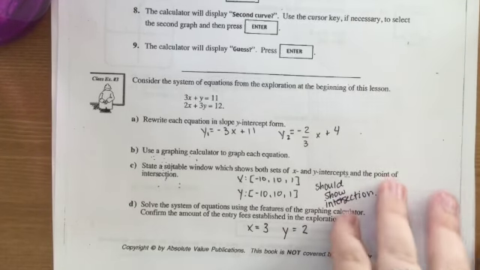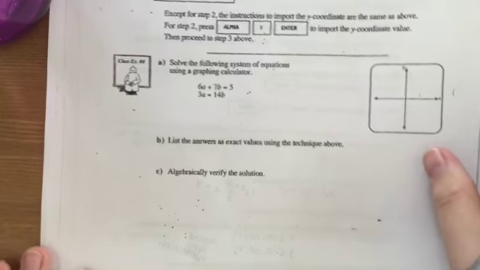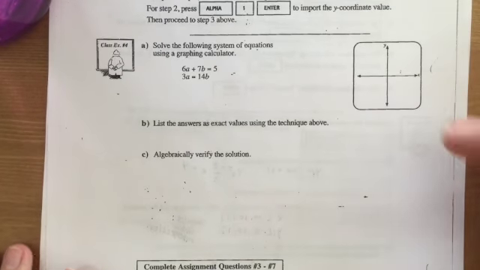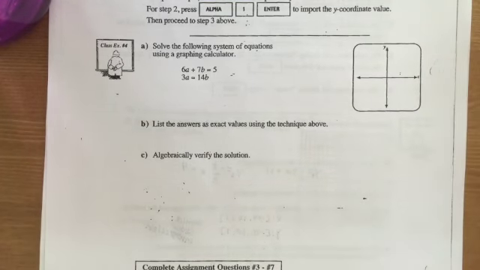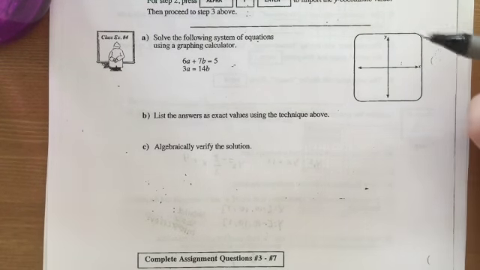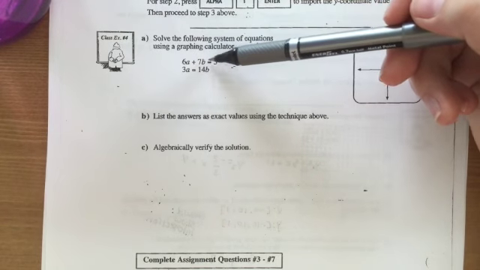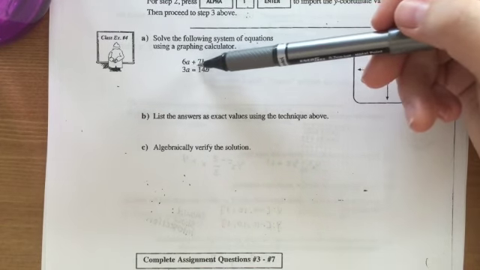Okay, let's try class example number 4. I'm going to flip on the back, and so you can see I'm kind of skipping over the directions because I'm trying to show you on my calculator what it looks like rather than reading through the instructions. So here's my last example. Solve the following system of equations using a graphing calculator. It says 6a plus 7b equals 5, 3a equals 14b.